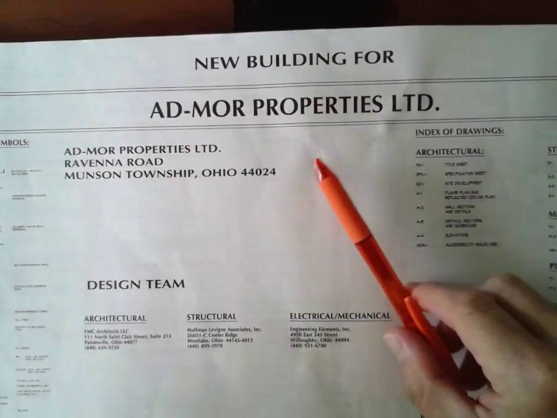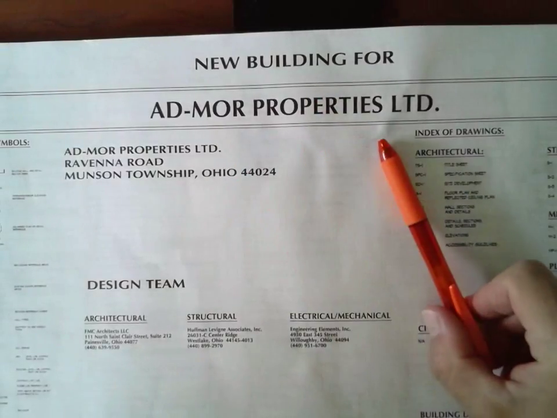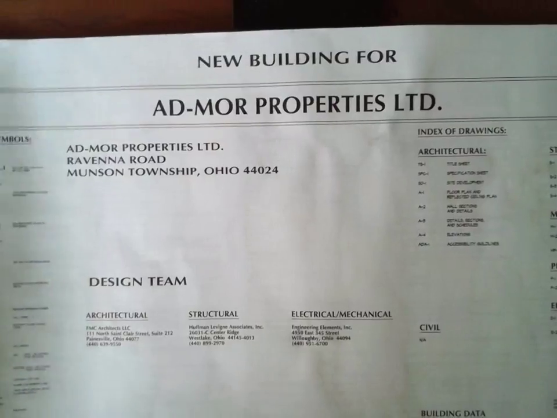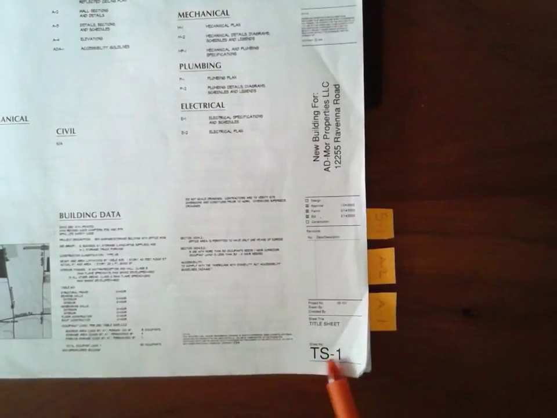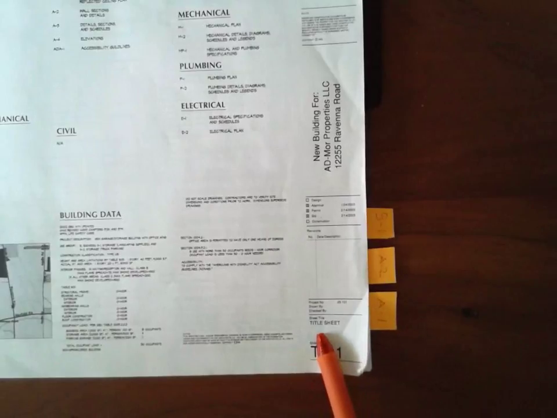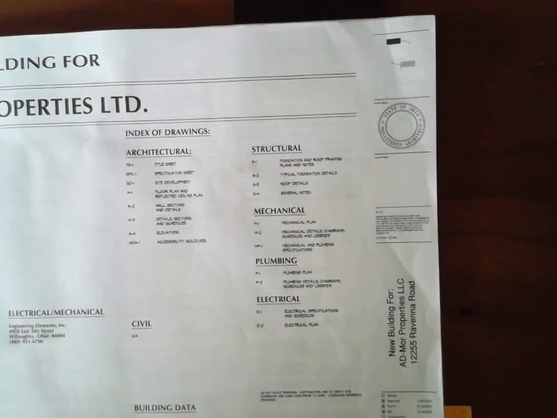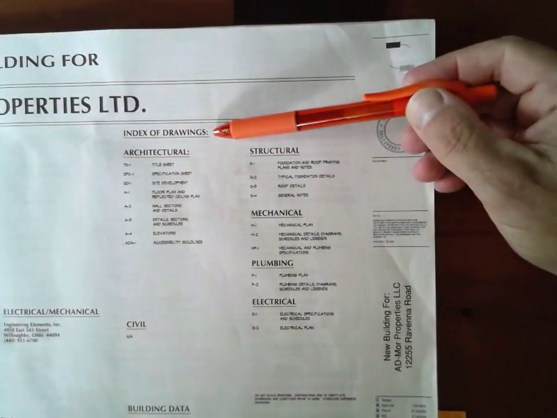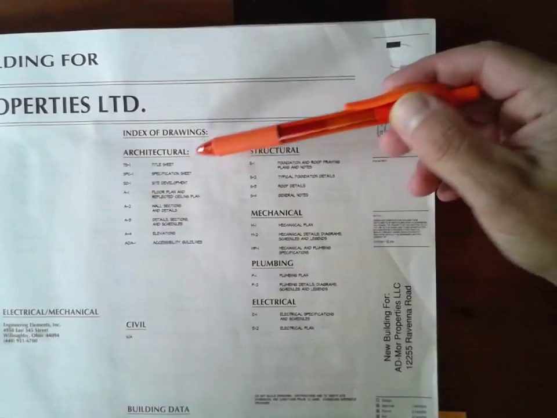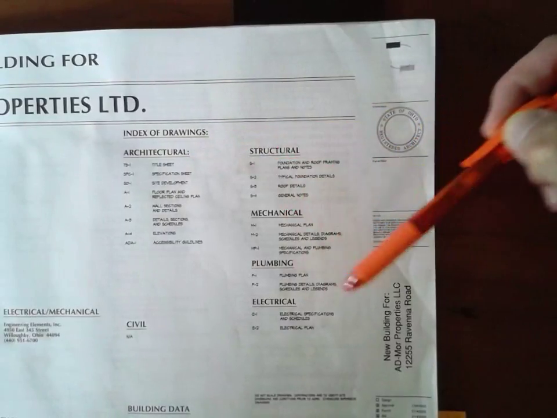Looking at this set of prints for AD Mor properties, this is the title sheet that we begin with. You can see the sheet number TS1, TS for title sheet. So you have the name of the sheet and the sheet number. Notice on this title sheet, you have an index of drawings for the different categories of prints in this set.